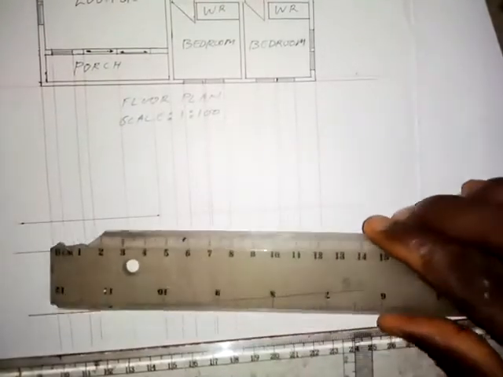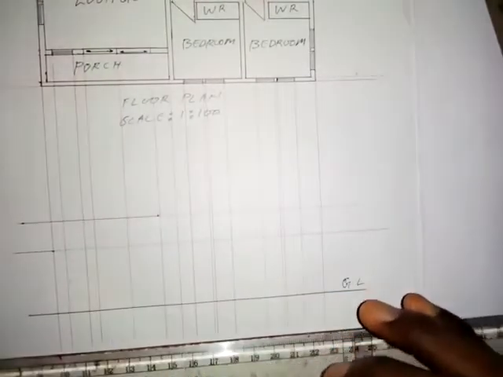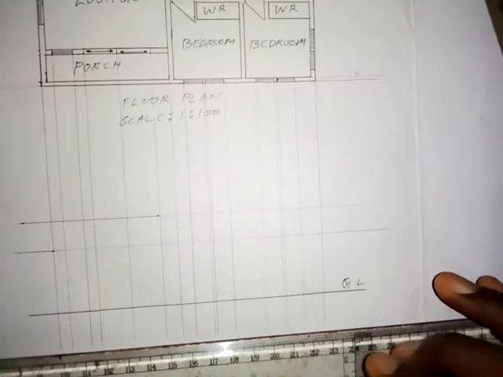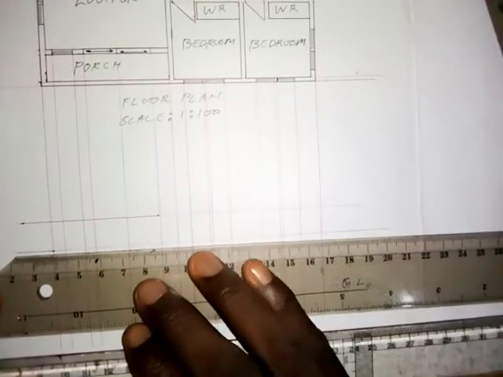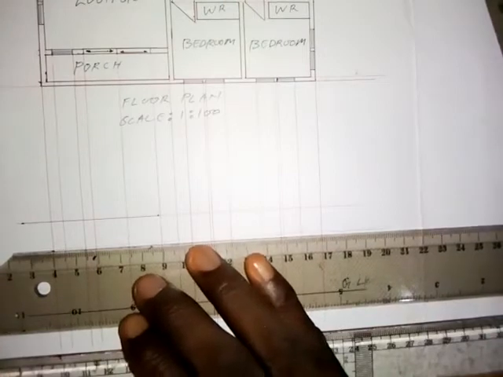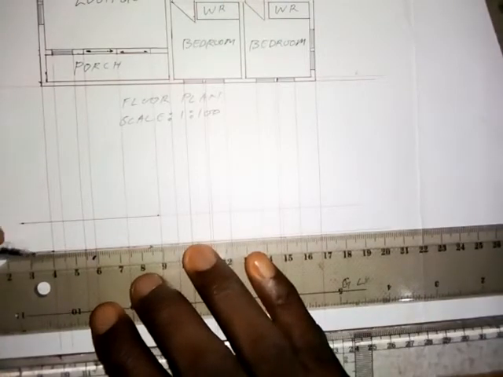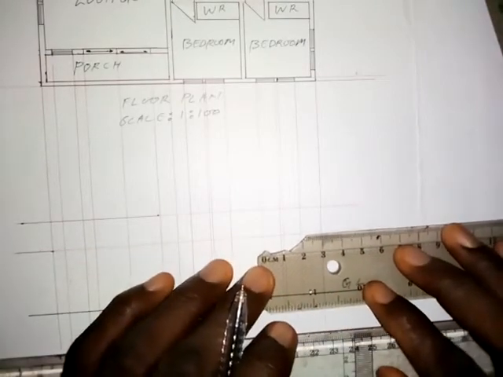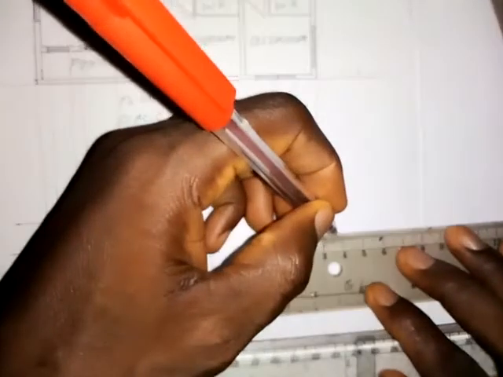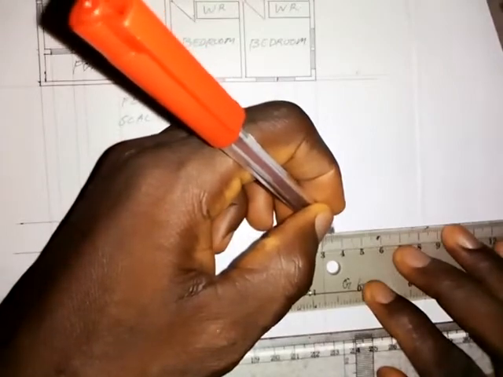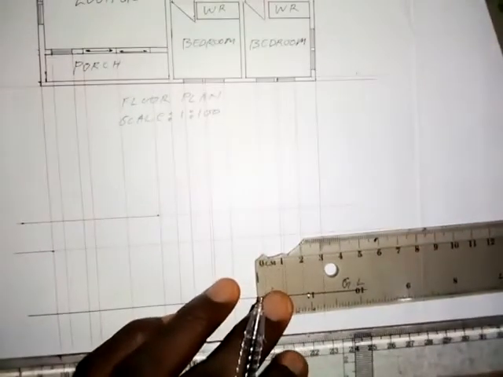Alright, so the next thing is for the east projection. So our east projection is 600. So 600 by 100, that will give us 6. So you take a measurement of 6 millimeters from here. And you do the same thing on the other side here, 6 millimeters. So each projection is the distance of the wall from the end of the ceiling.